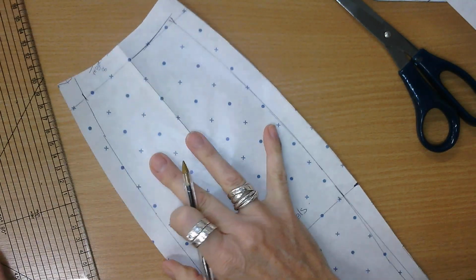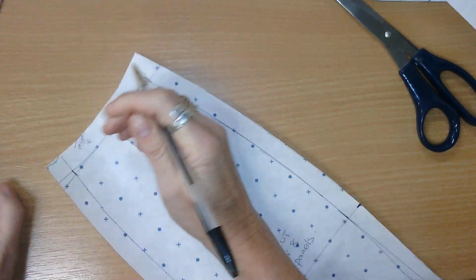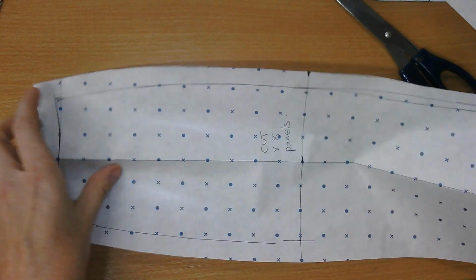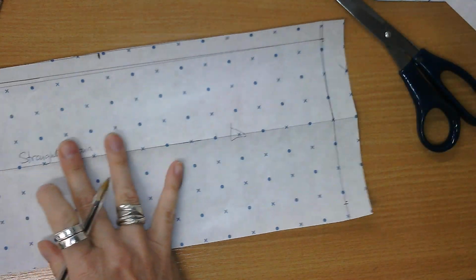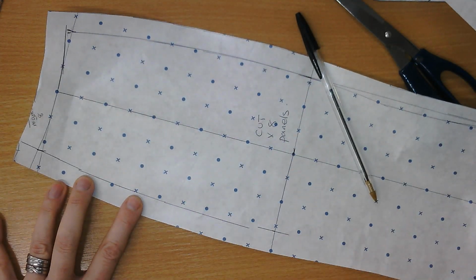So that is how you can create your own gored skirt panel just using the measurements from a block or from your body measurements, adding on 5 centimetres or 2 inches of wearable ease.